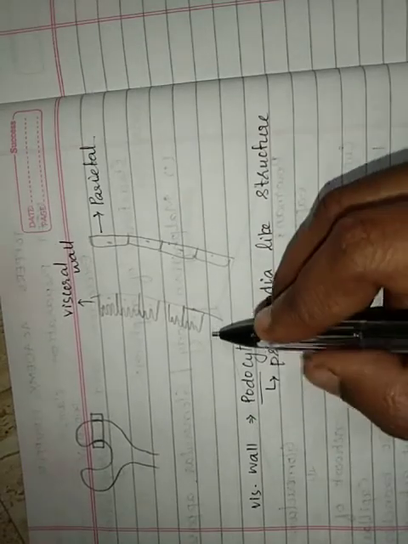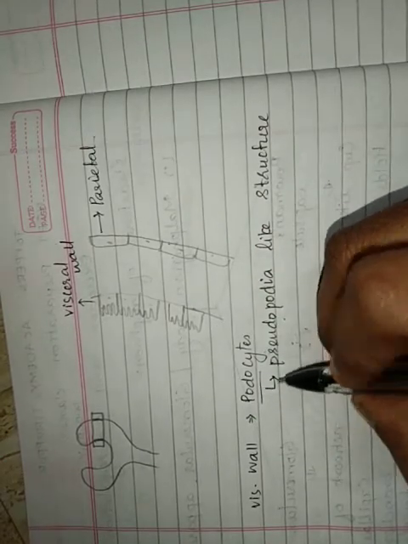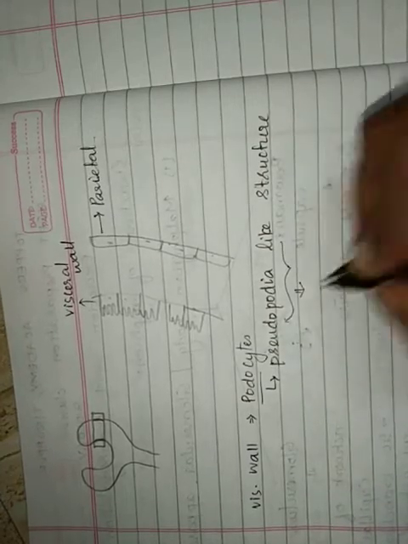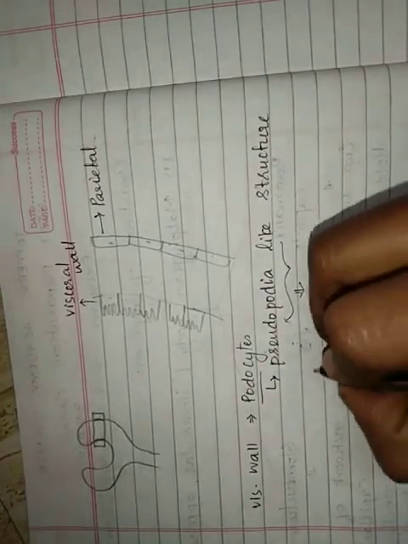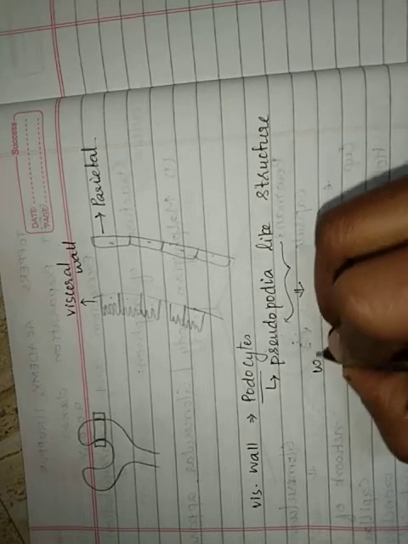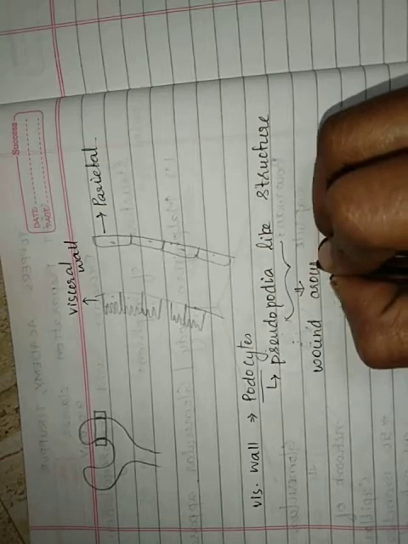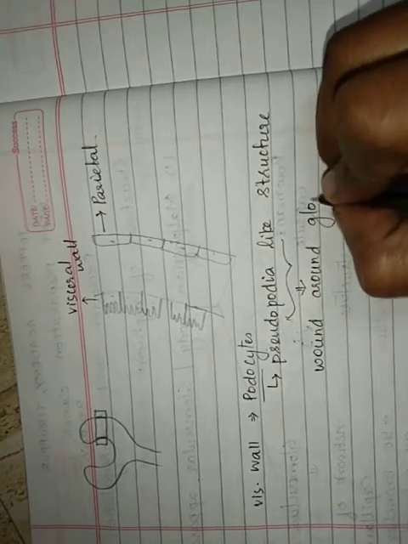So these finger-like projections, we call them podocytes. So why are these finger-like projections, these pseudopodia-like structures, there? They are going to wind around the glomerulus.